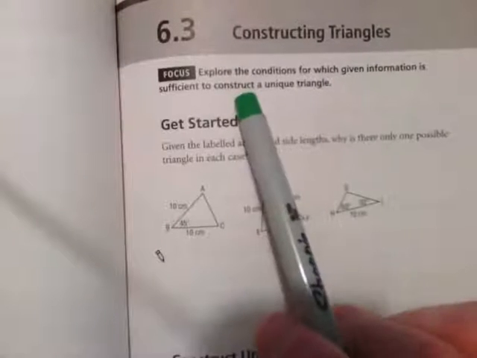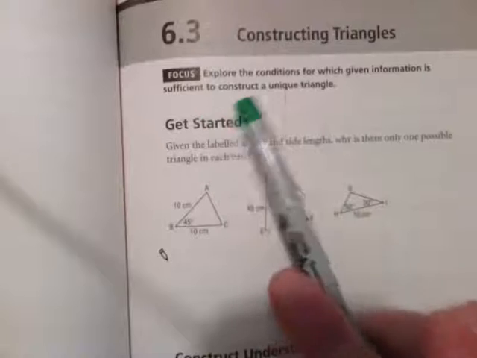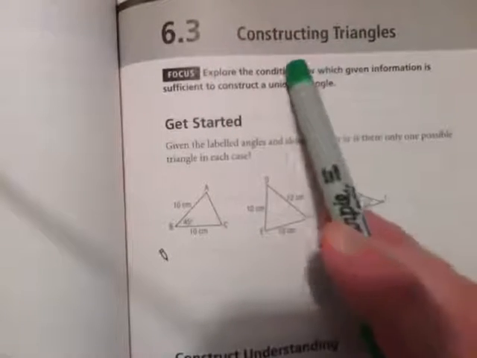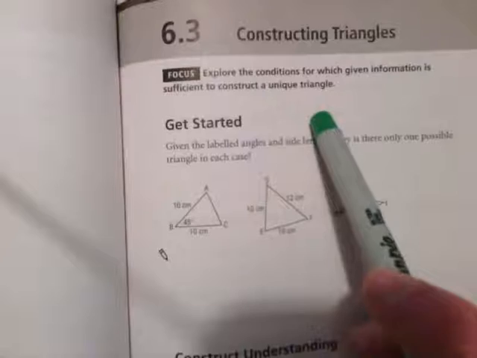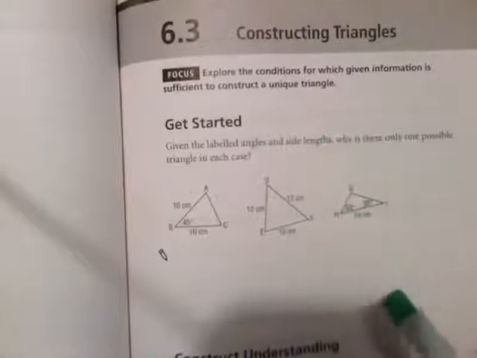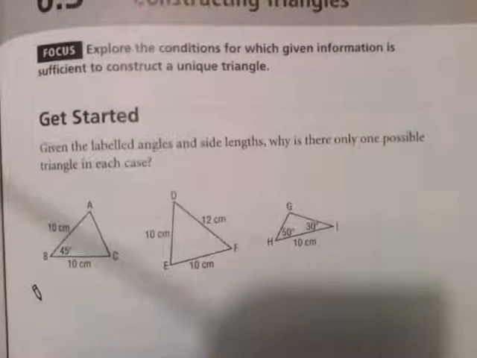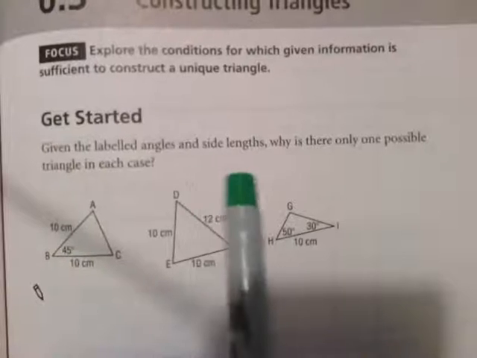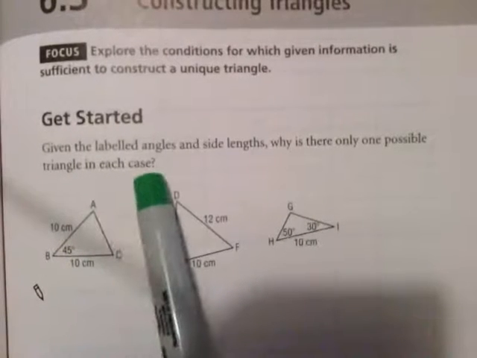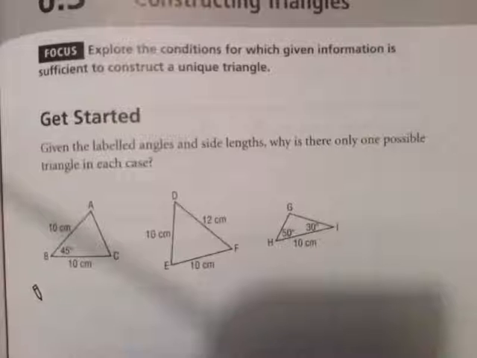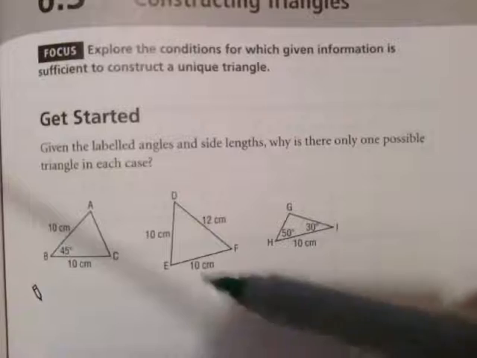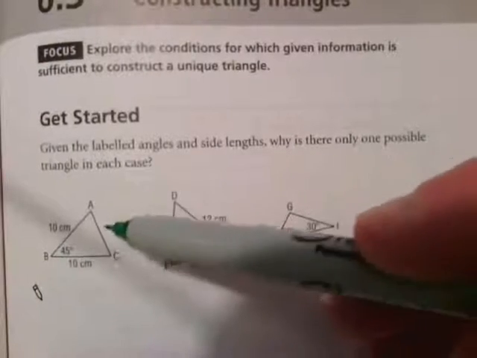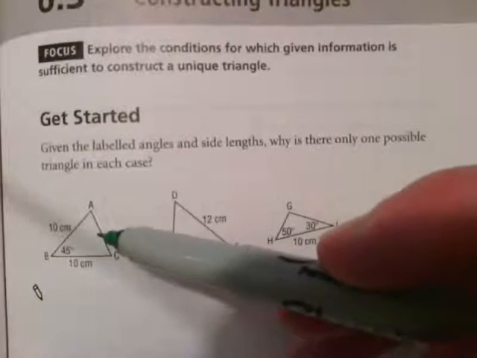Constructing triangles. Explore the conditions for which given information is sufficient to construct a unique triangle. This is kind of an introduction to the ambiguous case of a triangle, because I'll explain that more in a second. Now it says, given the labeled angles and side lengths, why is there only one possible triangle in each case? So why is there only one possible triangle in this case?